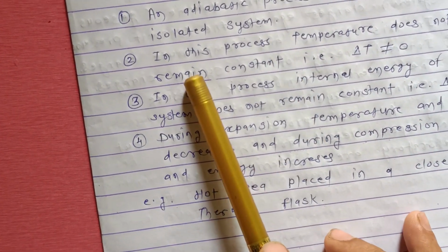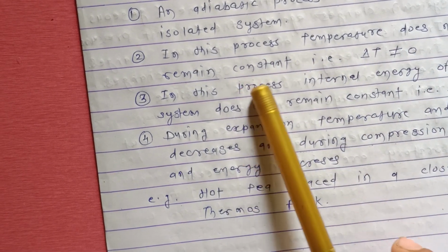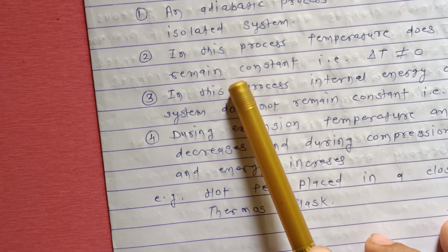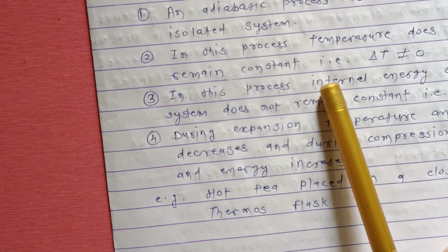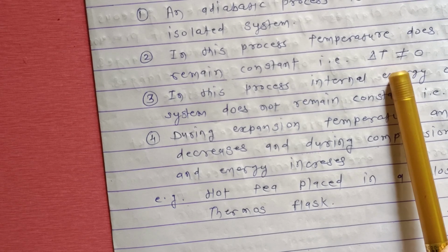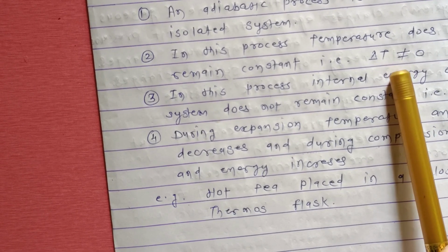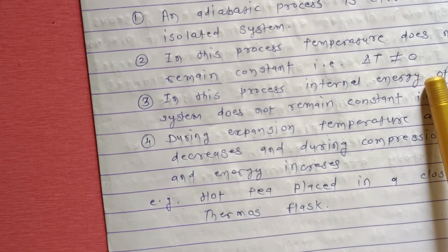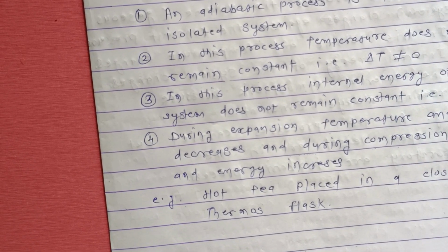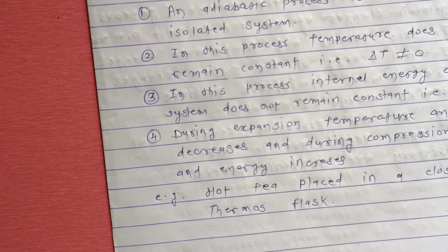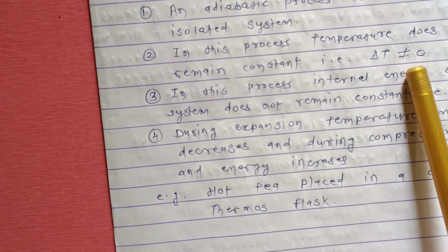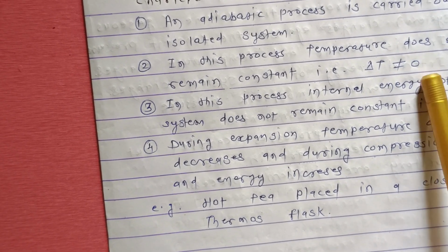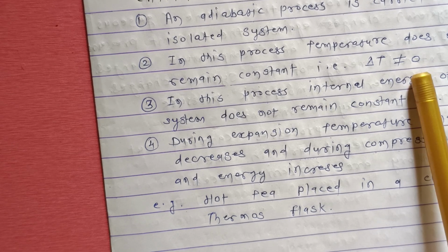The second characteristic is that in this process, temperature does not remain constant, delta T is not equal to 0. As the process is considered isolated, suppose you take hot tea and place it in a thermos flask. Initially the temperature is, suppose, 40 degrees Celsius. After some interval it becomes 45, then 50, then 55, then 60. So temperature is not constant. T1 is 40, T2 is 45, 45 minus 40 means 5. Delta T is not equal to 0.